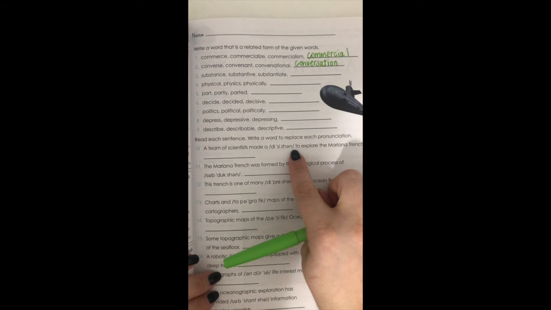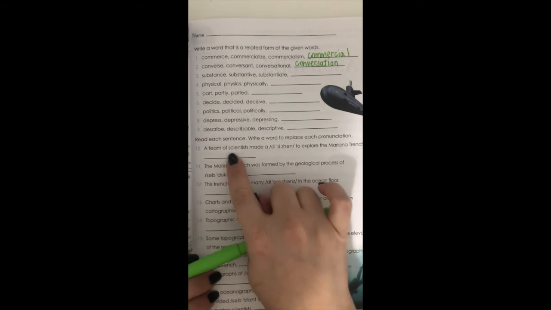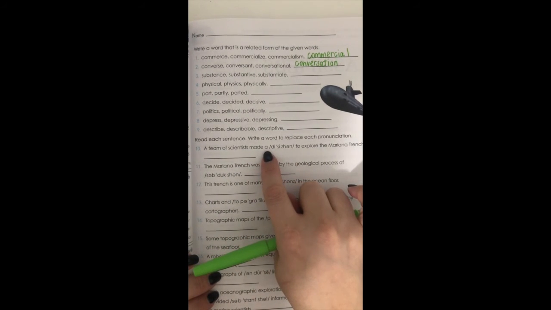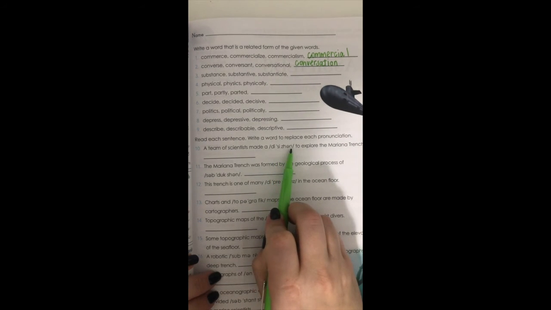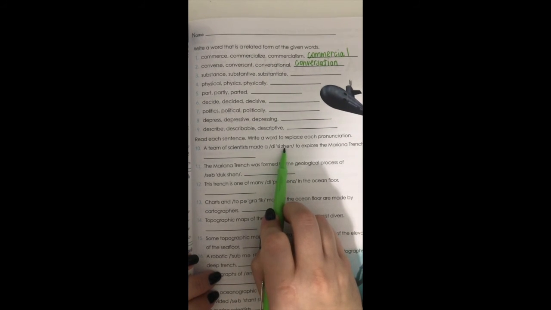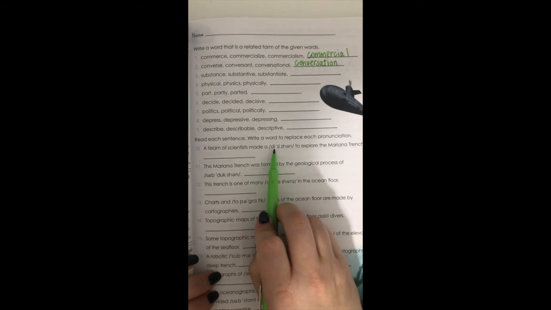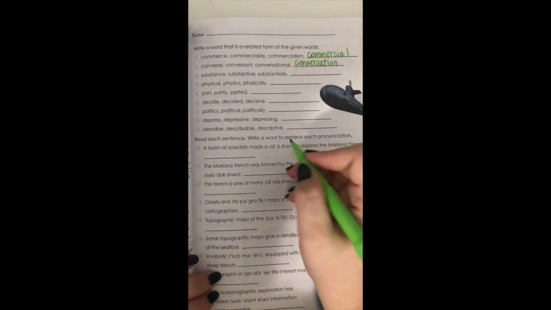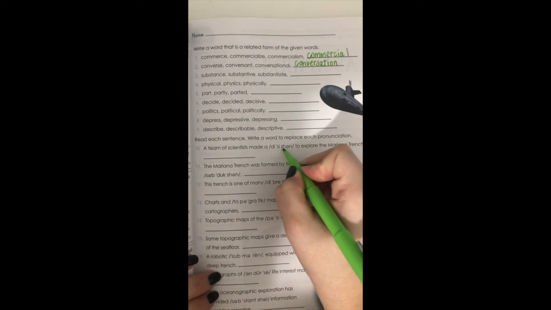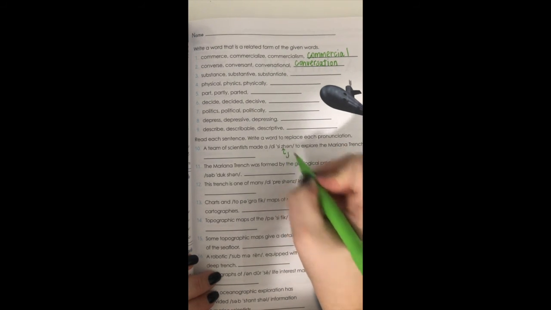So for example, it says a team of scientists made a decision. Oh, okay. Remember that the ZH actually makes sort of a J sound.